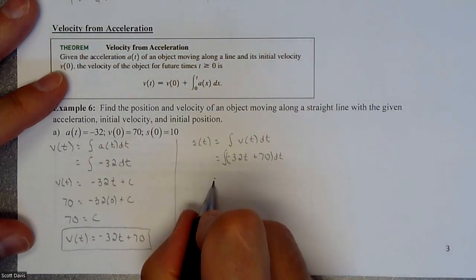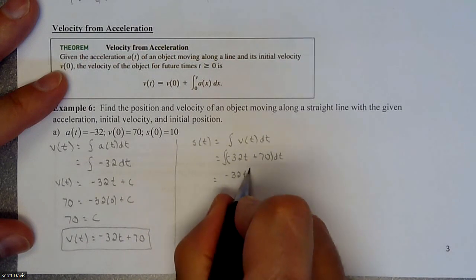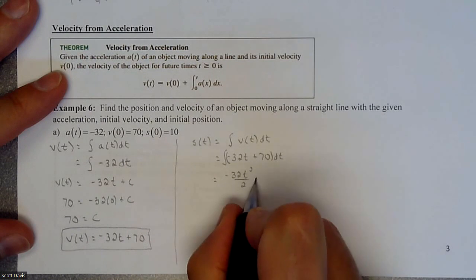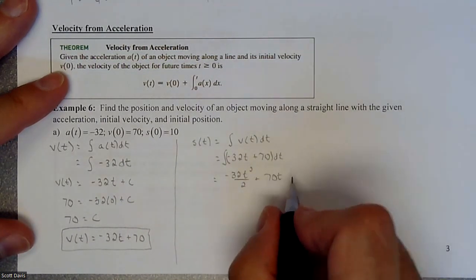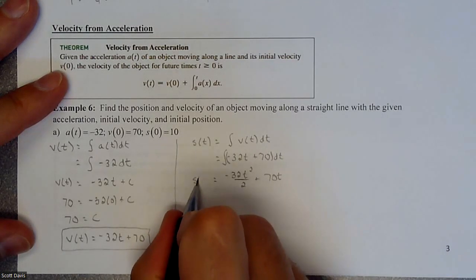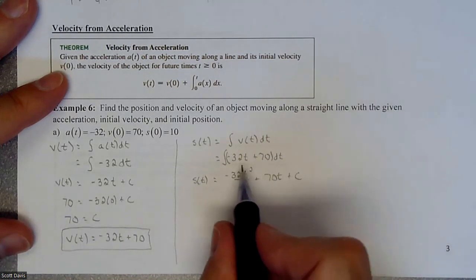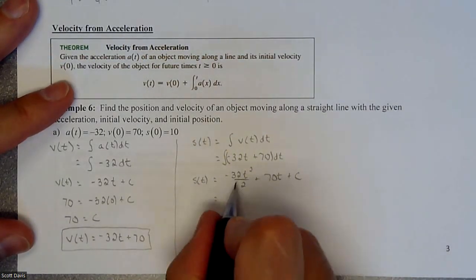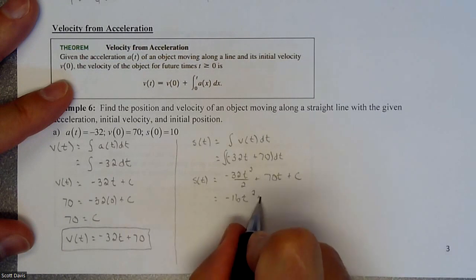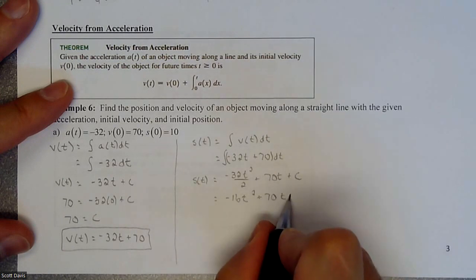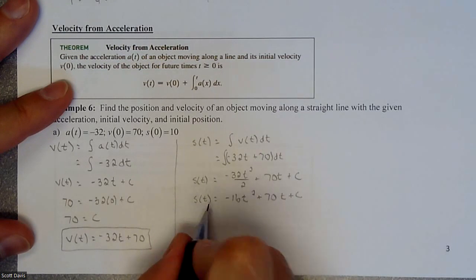Okay, so if we do the antiderivative of this, we're taking negative 32. We're going to take the t, add a power, divide by the power, plus 70t. Right, and then technically that's our position function. We are going to clean it up, but we will be tacking on a plus c because we don't have bounds. So this becomes a negative 16t squared plus 70t plus c. That's where we currently are.